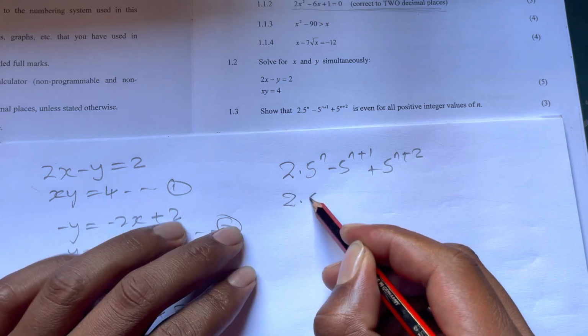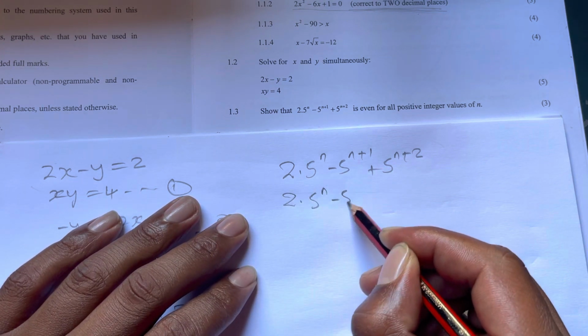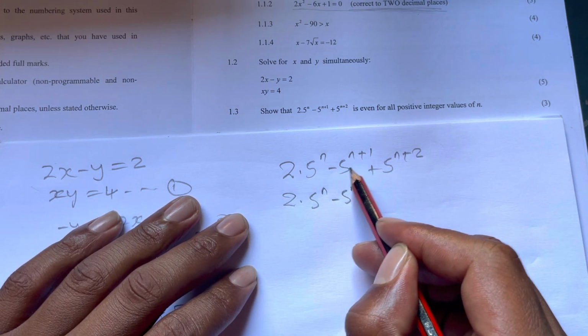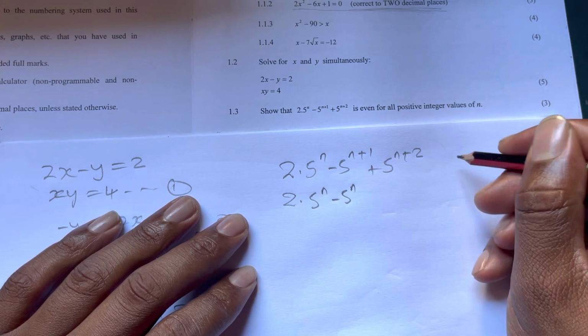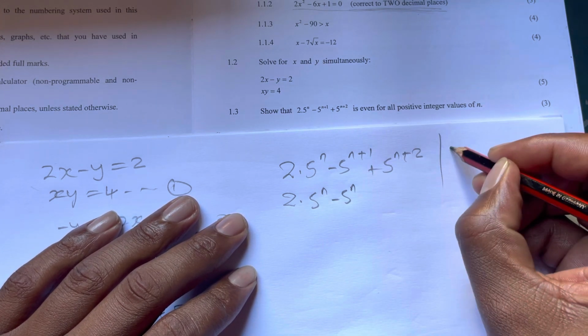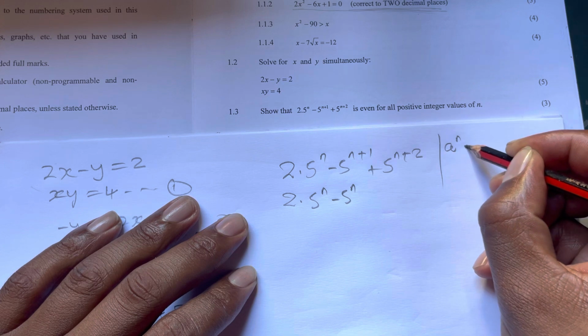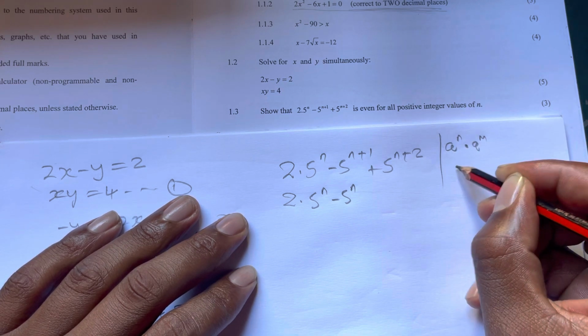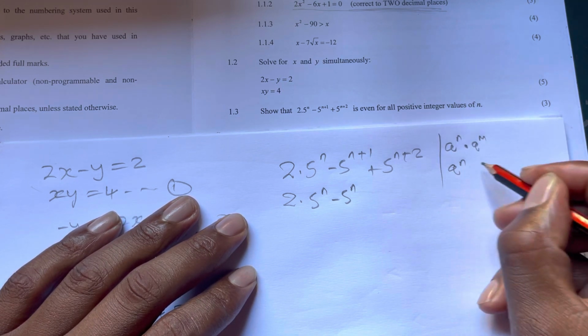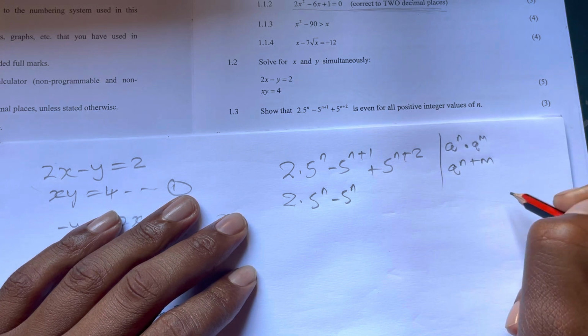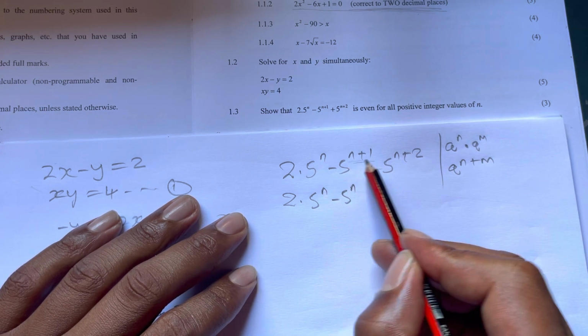So 2 times 5 power n minus 5 power n. When multiplying powers with the same base, you add the exponents. Remember, a exponent n times a exponent m could be written as a exponent n plus m. So this is why you have this here.